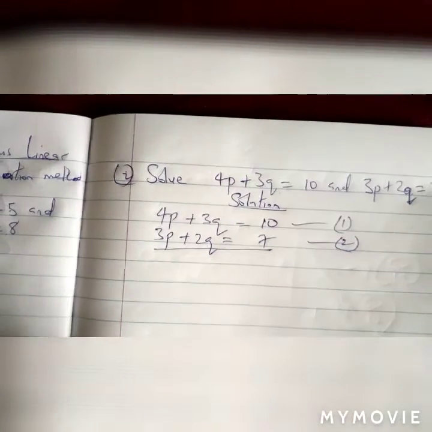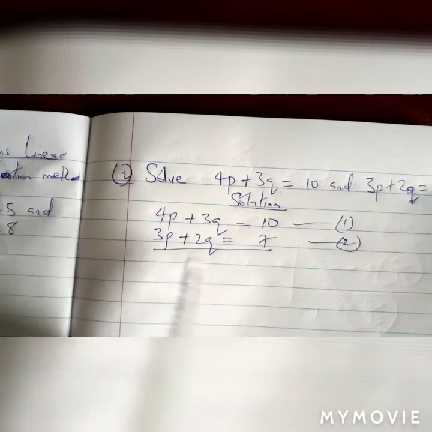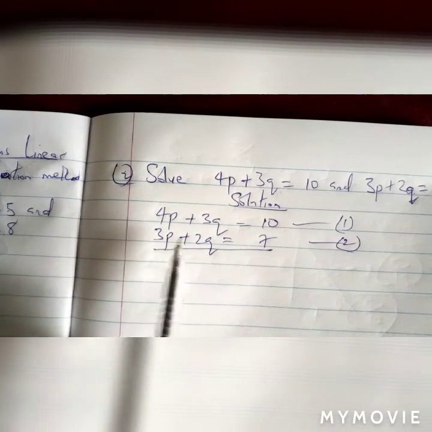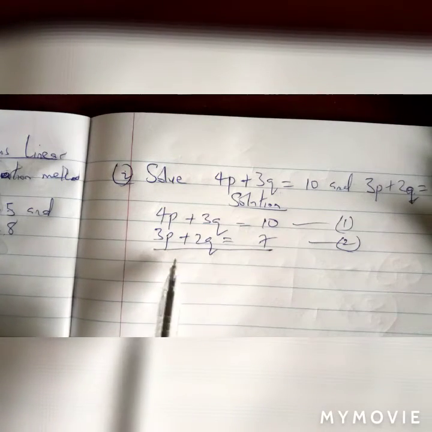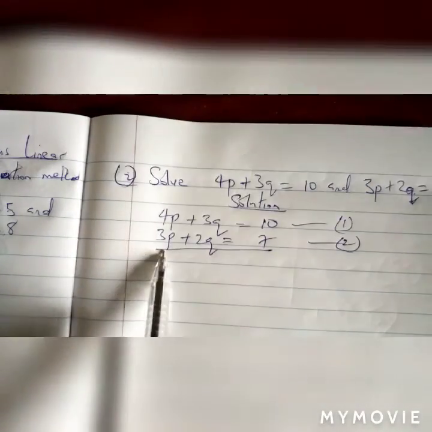Now, just like I said earlier, for us to solve these linear equations simultaneously, we're using the elimination method, right? So we are going to either eliminate p to get q or eliminate q to get p.